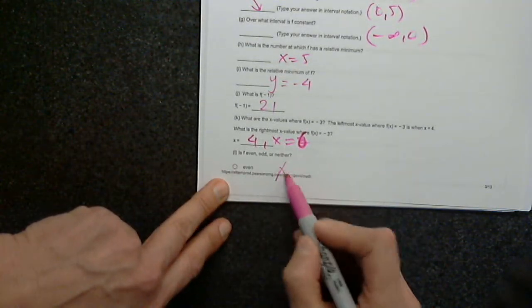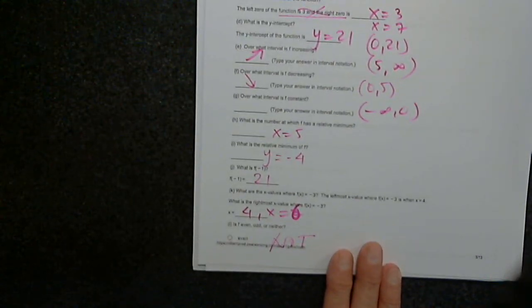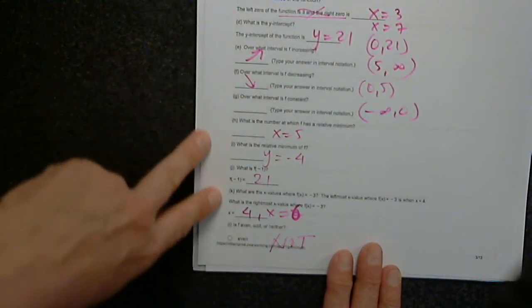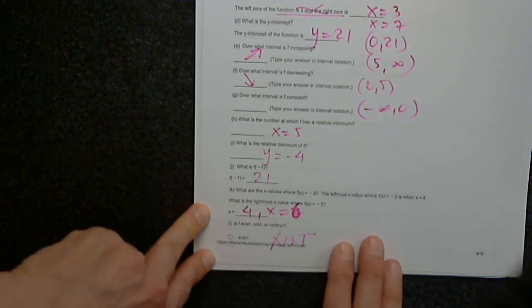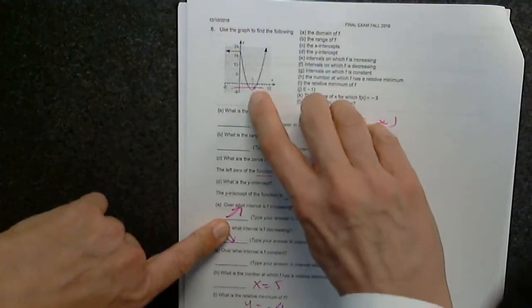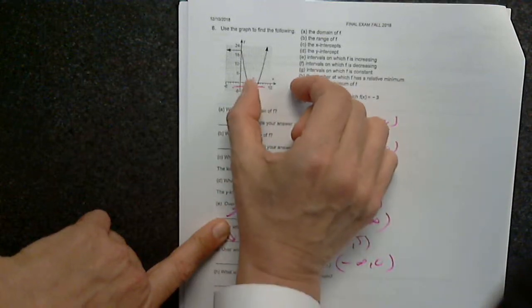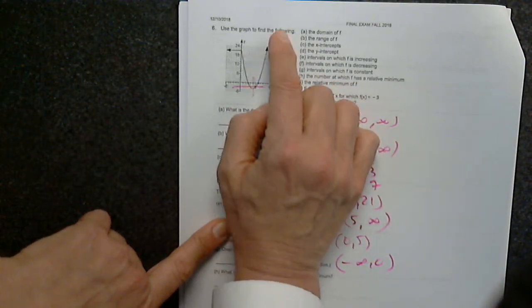Is f symmetric? No, it's not a symmetric graph. It's not symmetric with respect to the origin. It's not symmetric with respect to the y-axis. Are these answers clear? E and F? The function is increasing between x equals 5 and infinity. On this interval, the function is increasing.